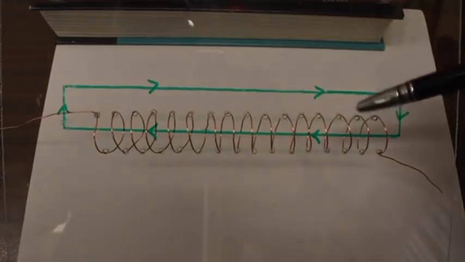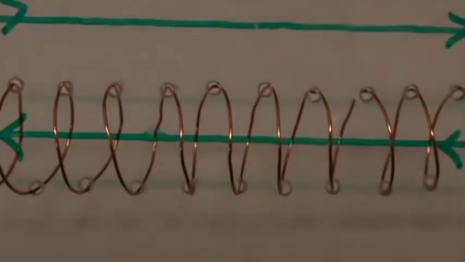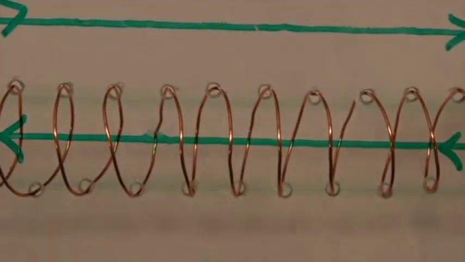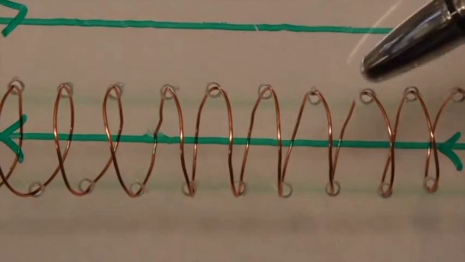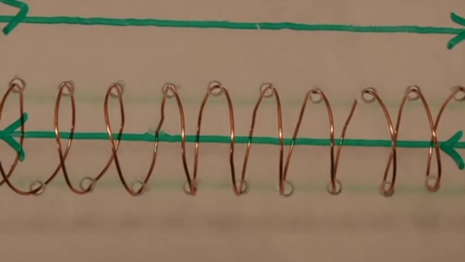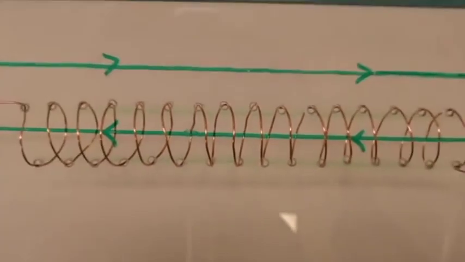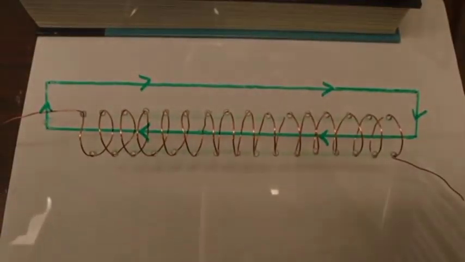So if the coil has n turns, it's going to pierce that surface n times. And each time, if there's a current I flowing through the coil, each time it pierces the surface, there's a current I going into the plastic. So if there's a total of n turns, there's a total current going through the surface defined by the path of integration of n times I.